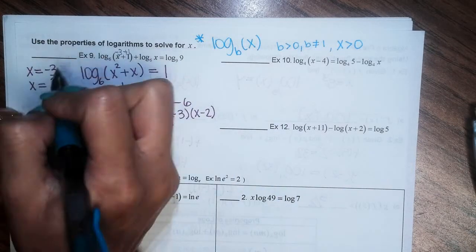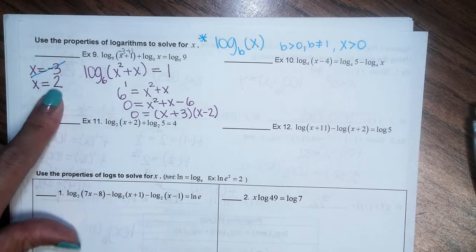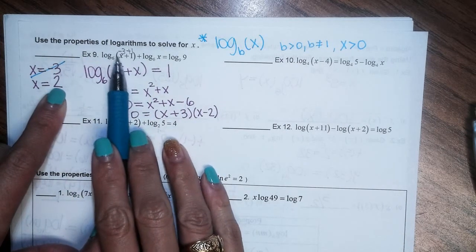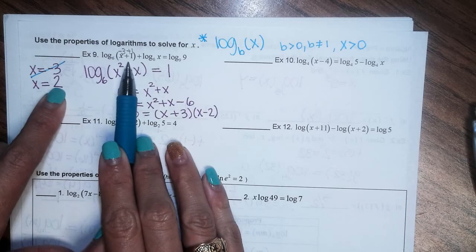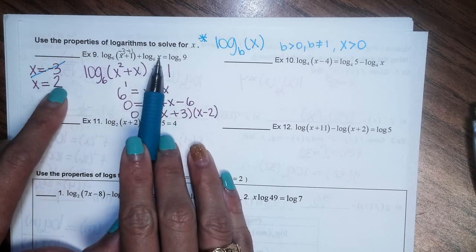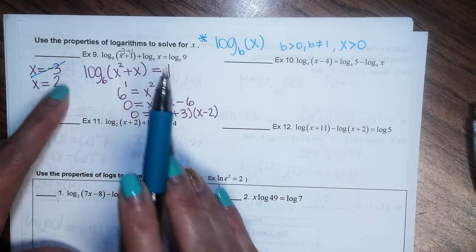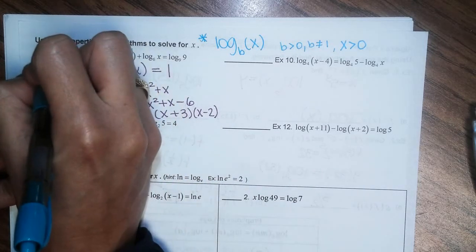So that's not reasonable. Now try 2. If you plug in 2 here, 2 plus 1 is a positive number, so that's fine. And if you plug in 2 here, that's a positive number, so that's fine. So my answer is x equals 2 only.